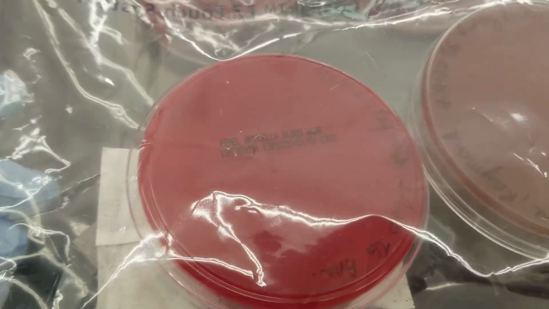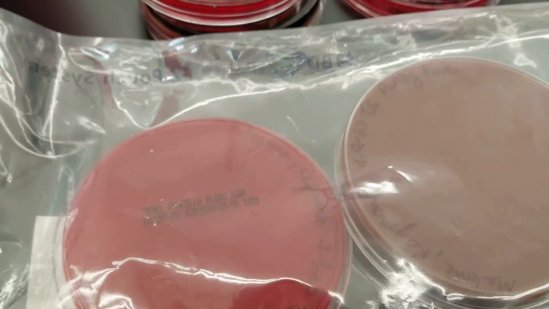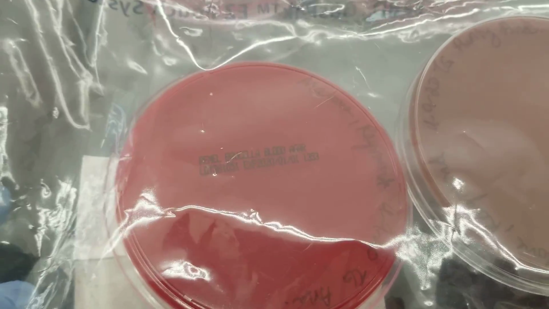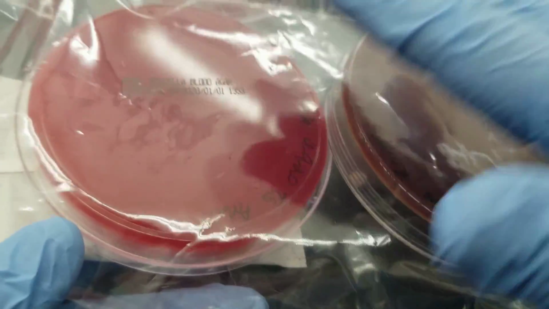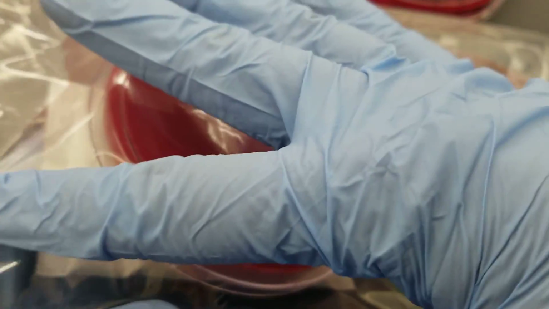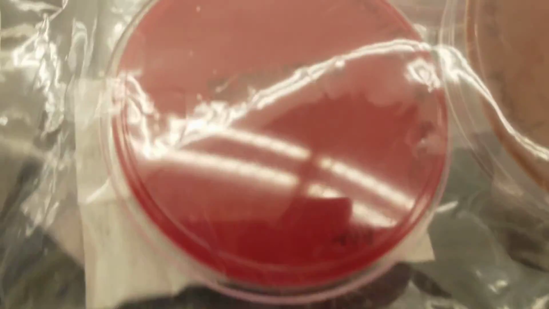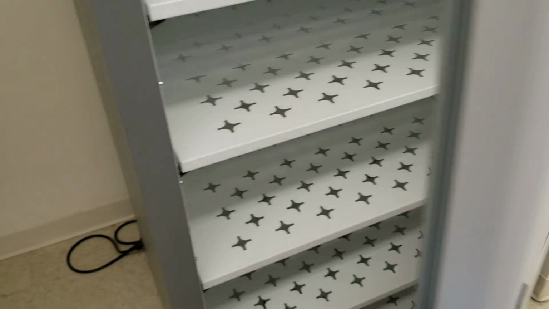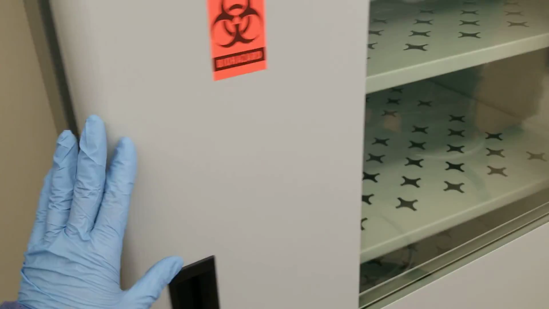So what I'm going to end up doing is I'll take this and I'm going to put this in a normal O2 incubator, but again, since it's already in the bag and it's got the gas pack and the indicator and it's sealed in there, it should create an anaerobic environment. So we're going to do that. So I've got my O2 incubator. I'll put it up here. All right. I'm going to close it up.